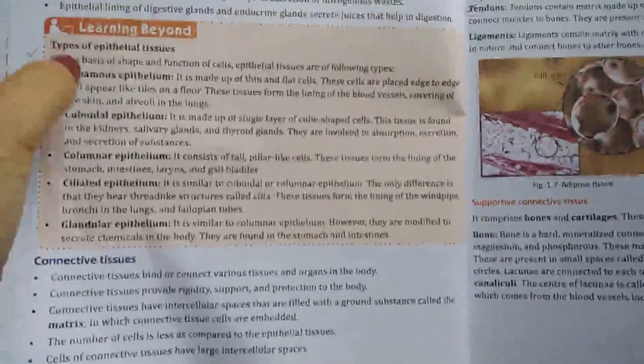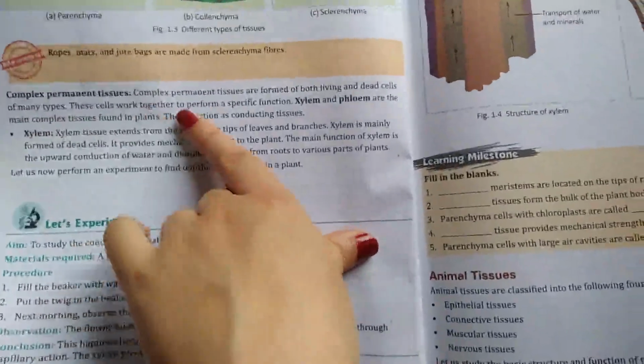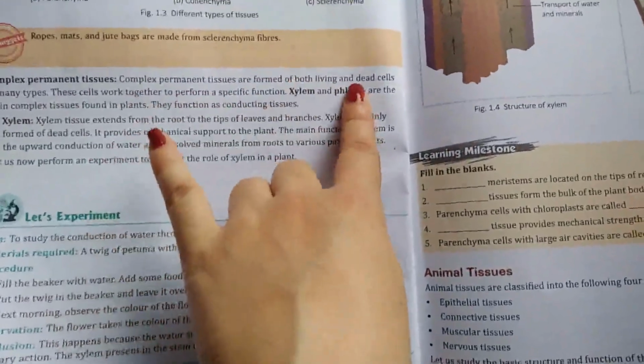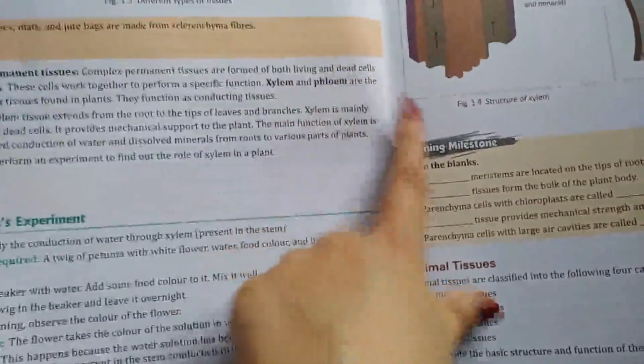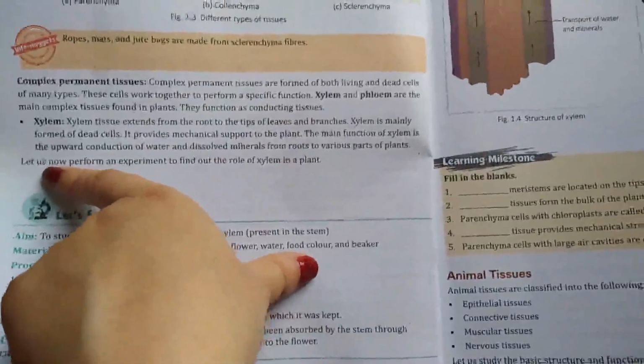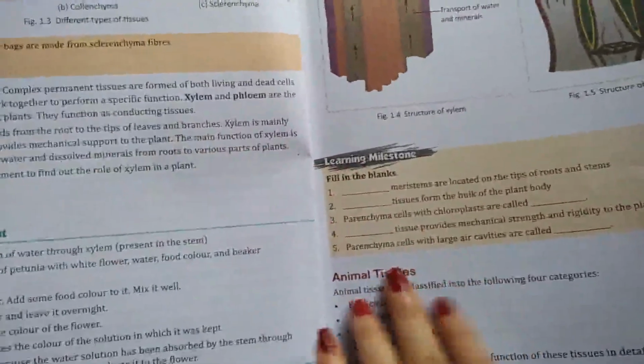So in class 7th we ended somewhere in complex permanent tissues. It said these are formed of both living and dead cells, and these cells work together to perform a specific function, and xylem and phloem are the two main complex tissues found in plants. Now we will move toward the animal tissue.